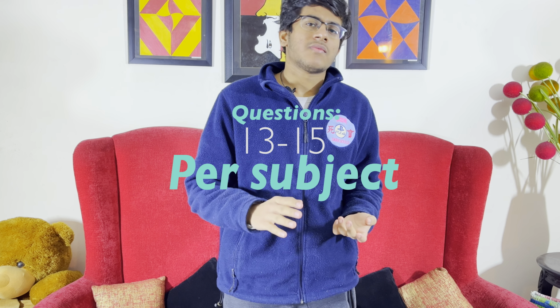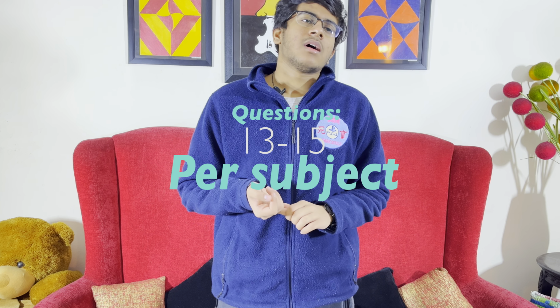Its length is much shorter, meaning that the questions are easier to solve in the time frame. Another thing I should add is that the number of questions in the sample papers varies from 13 to 15 per subject. So maths there are, I think, 14 questions, science there are 15, SST we're looking at 13-14, Hindi about the same.